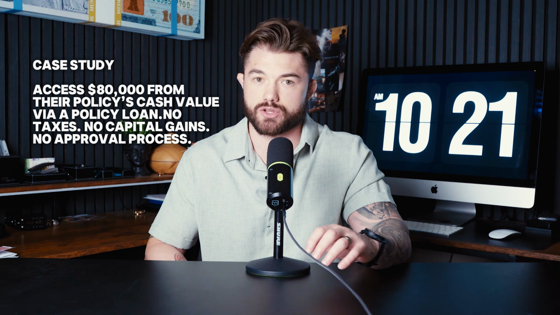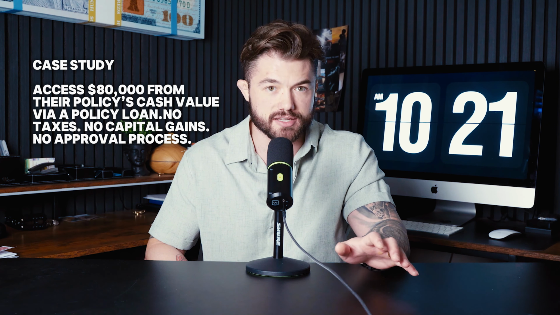No taxes, no capital gains, no approval process. They close on the property. It starts producing rental income immediately. But here's the magic of everything. Their $80,000 never left the policy. It's still there. It's still compounding. At the same time, they're earning income and equity from the real estate. $1 is doing two jobs at once.